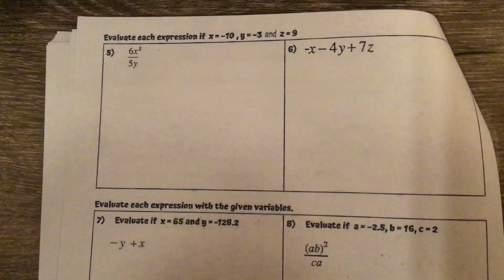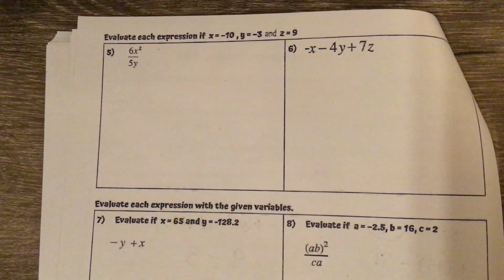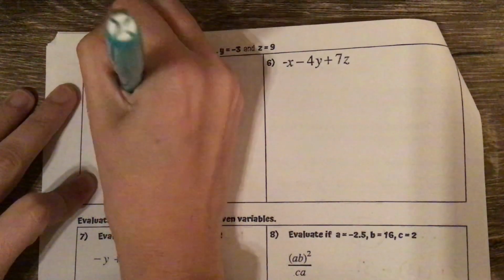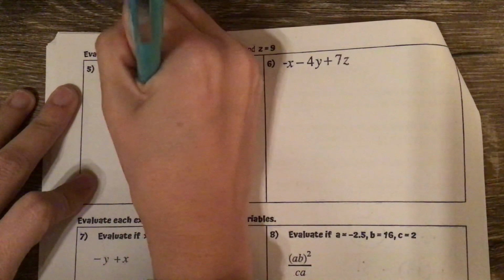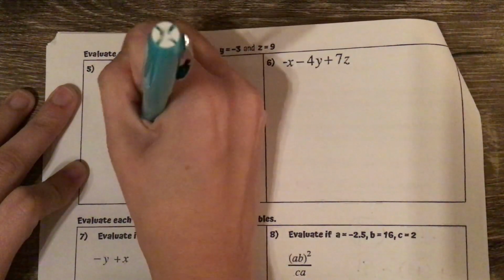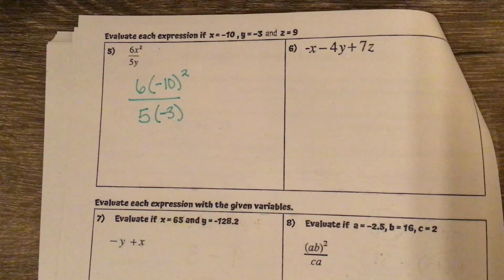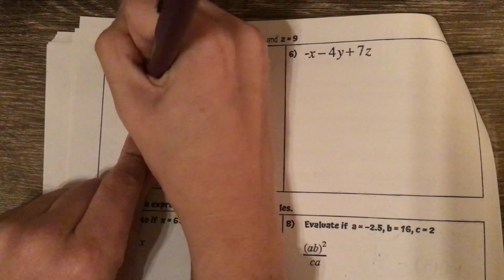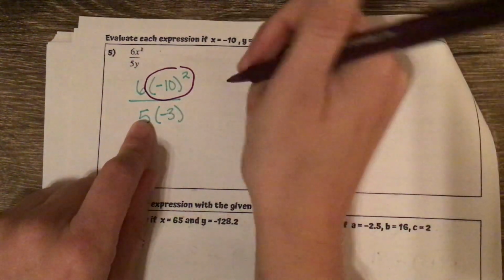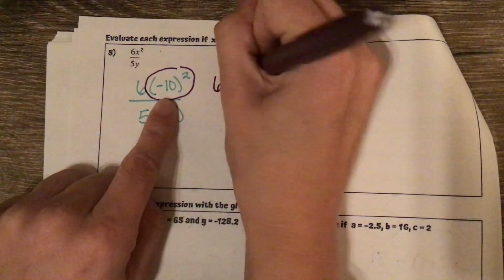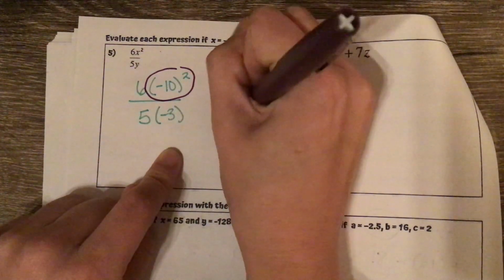All right, some more examples. We've got 6x squared over 5y. So again, I'm plugging in these values up here. So 6 times our x value of negative 10 squared over 5 times our y value of negative 3. Again, before multiplication, we have to do exponents, so I'm not going to multiply 6 times negative 10. First thing I'm doing is negative 10 squared. So negative 10 times negative 10 is positive 100. So it's going to be 6 times 100 over 5 times negative 3.